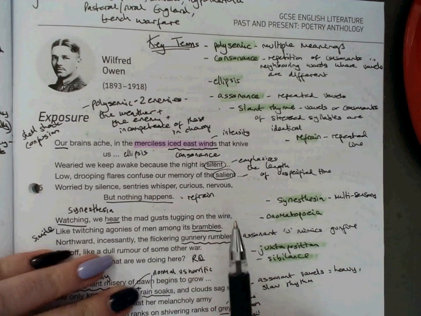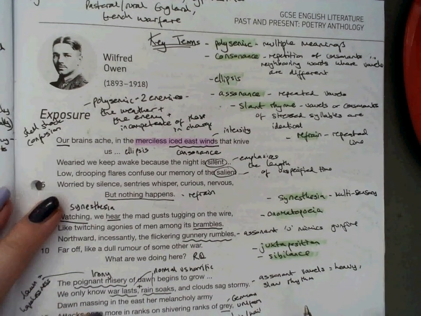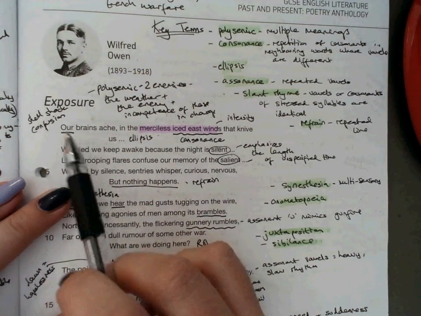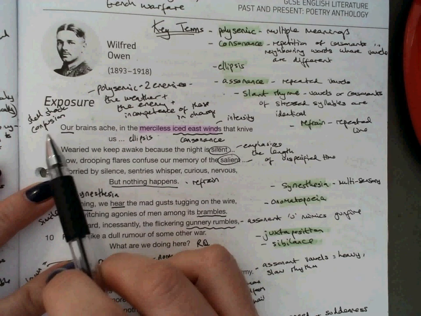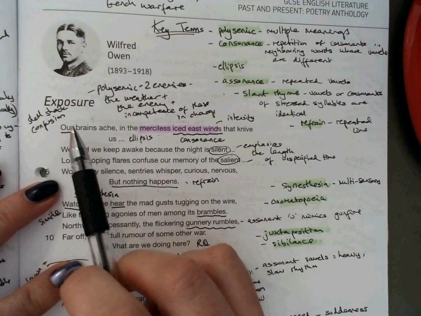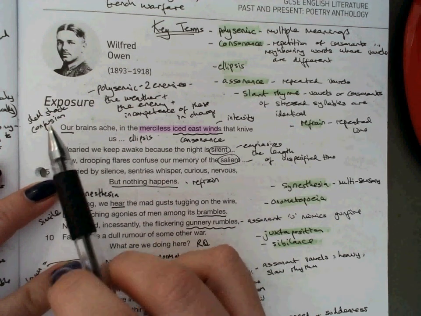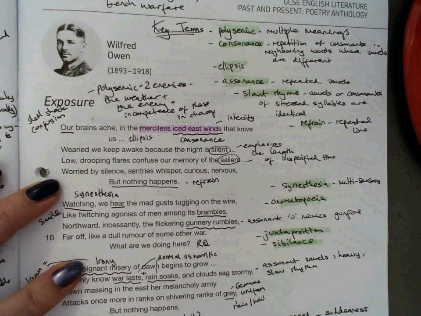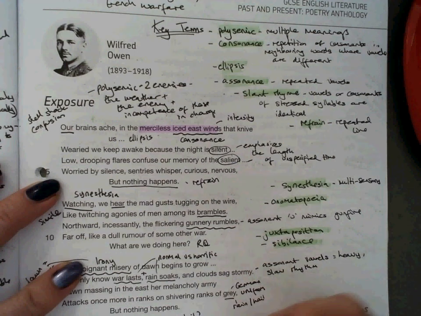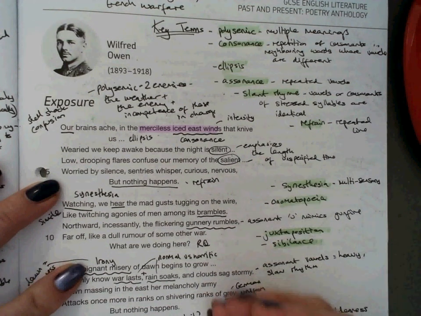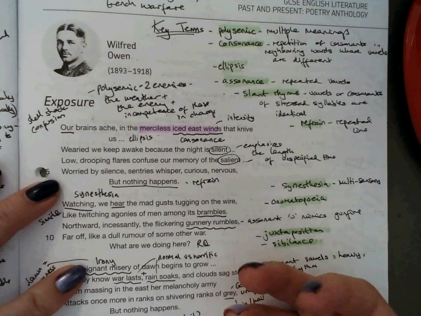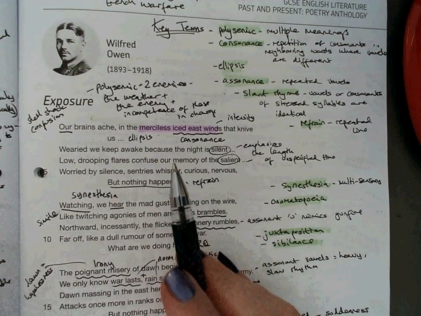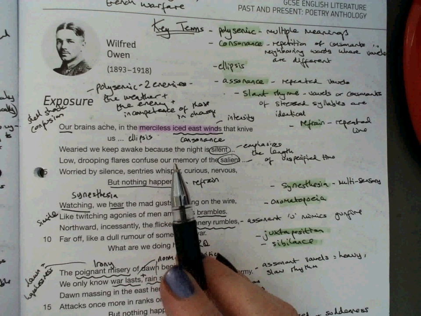So let's look at this first stanza. I'm going to work on the assumption that you've read the poem yourself first. But I think what's important is we start with this collective pronoun, our brains ache. And look, as you go through the poem, for the number of times Owen uses collective pronouns. He feels very much part of a team. The soldiers are in it together, facing enemies together as units. And so we have this sense of our brains ache in the merciless iced east winds that knife us.